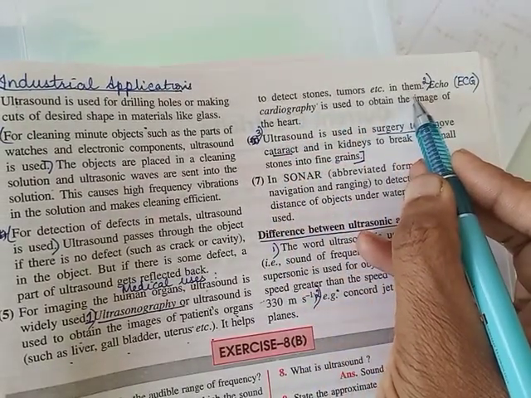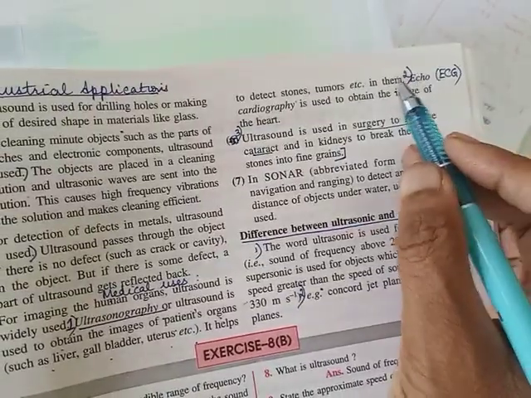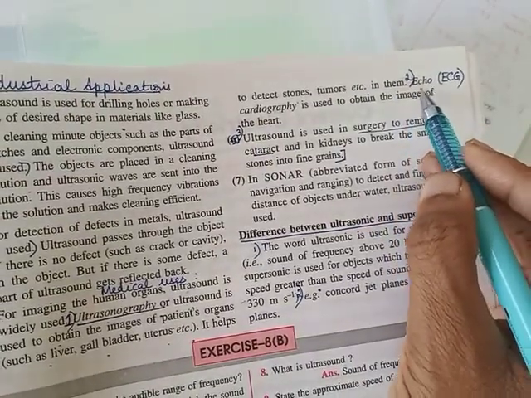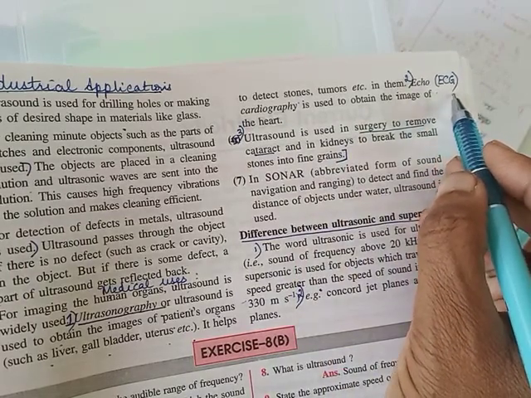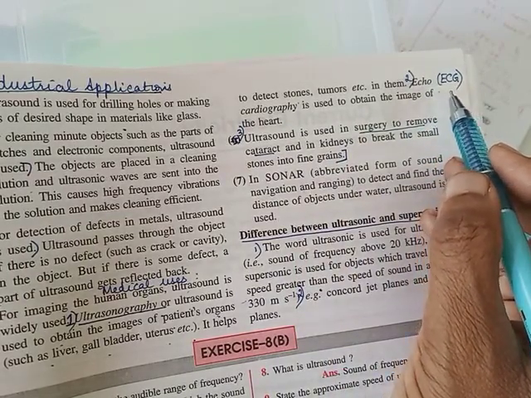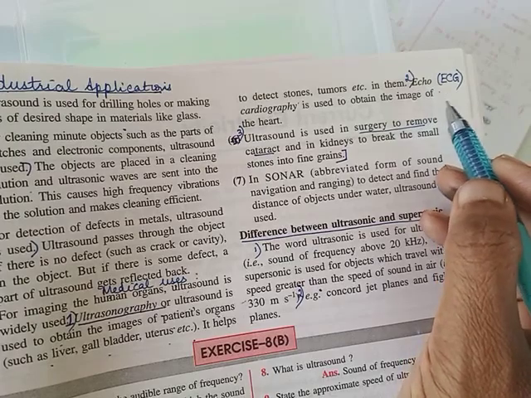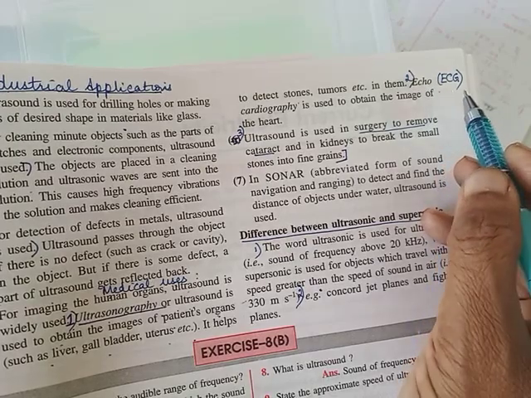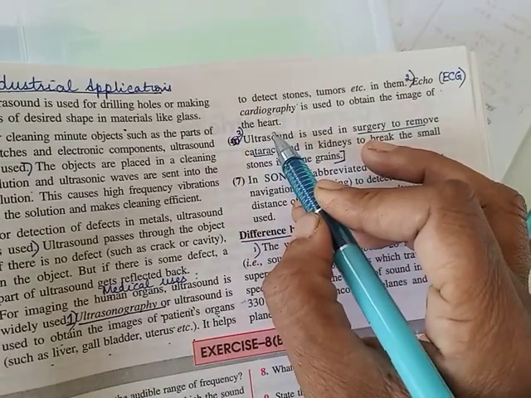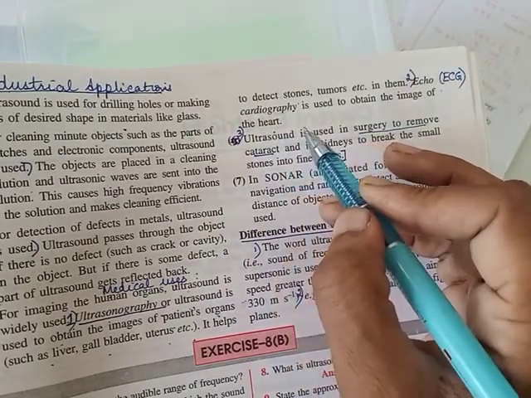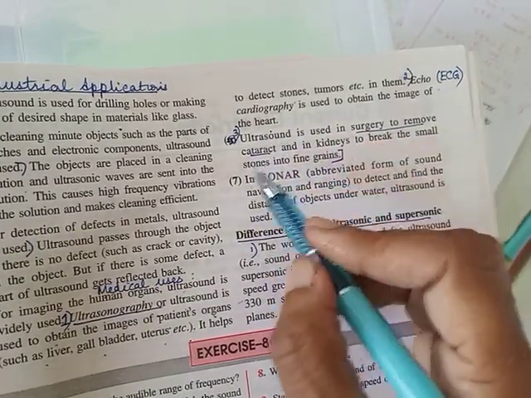Now the second medical use is echocardiography. The short form is ECG. You would have heard sometimes if somebody has a heart problem, they'll tell them to go and take an ECG. What do they do there? It is used to obtain the image of the heart. It will help them to understand whether there is any problem in the heart.